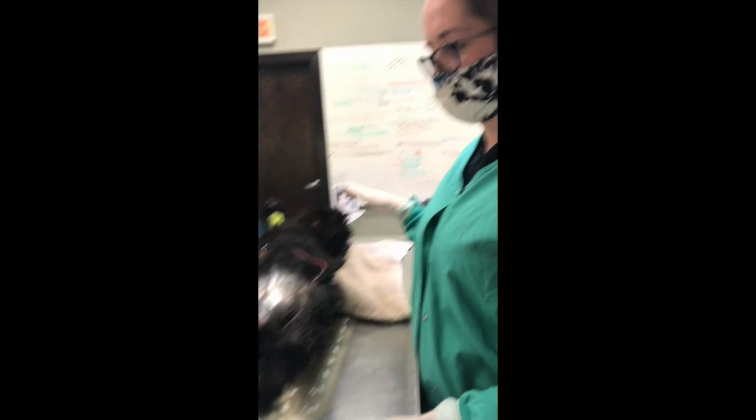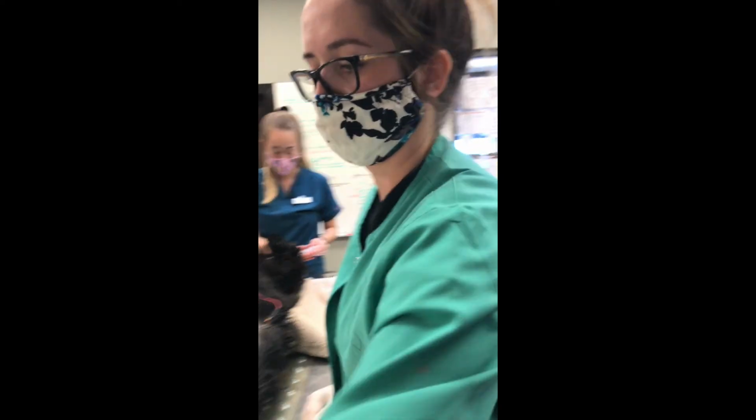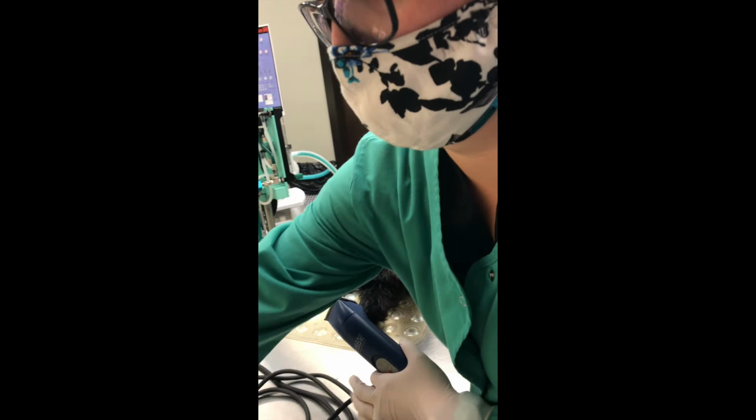So now that he is flipped on his back, he's got everything hooked up, we're going to go ahead and start clipping. He's getting neutered today.